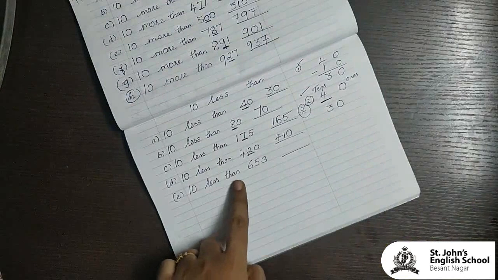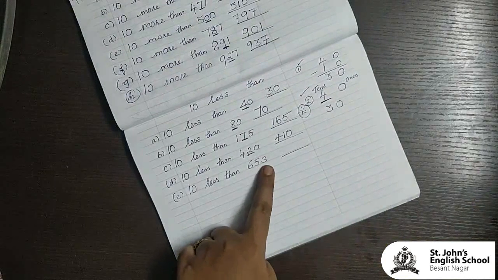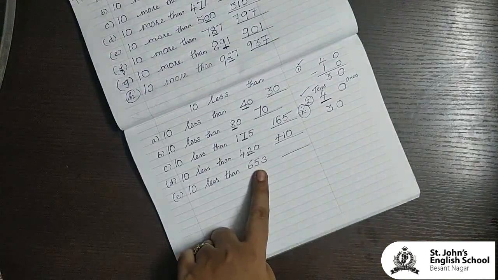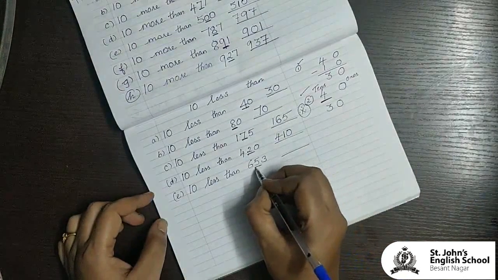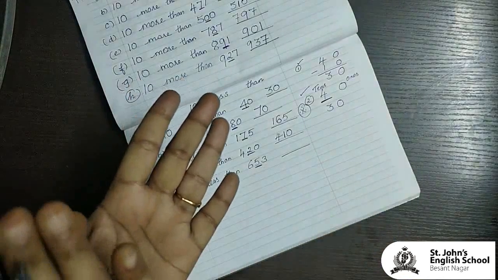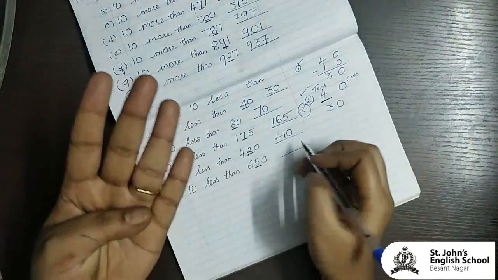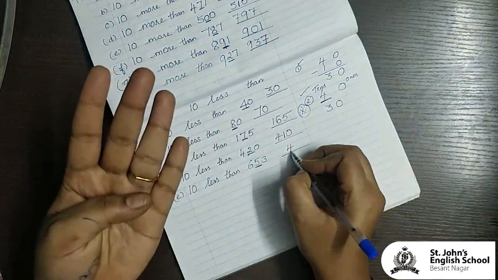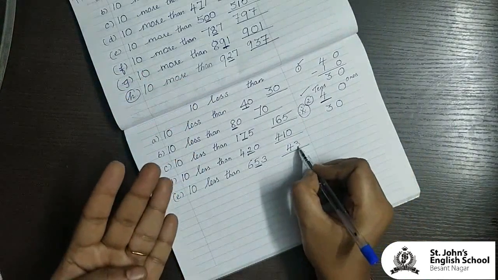What number is this? 10 less than 653. So what number is there in the tens place, children? Ones, tens, 5. So I am going to underline that. We have 5. Out of 5, I am going to take away 1. So what is the balance? 1, 2, 3, 4. So I am going to write the 4 here. What number is there in the ones place? 3. So I am going to write the 3.